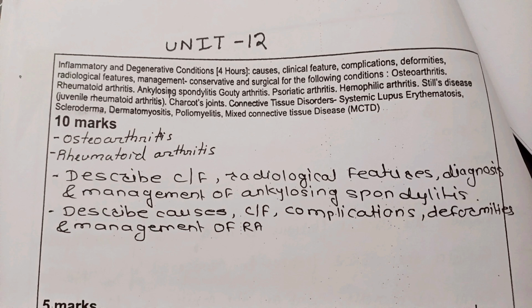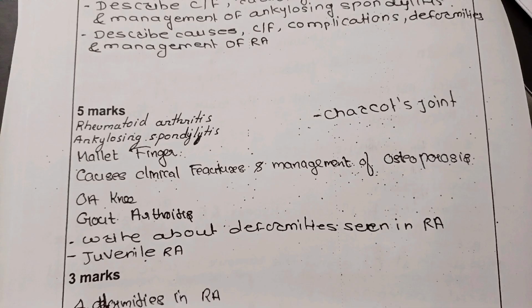In this, the important questions are: osteoarthritis, rheumatoid arthritis, describe clinical features, radiological features, diagnosis and management of ankylosing spondylitis. Describe causes, clinical features, complications, deformities and management of rheumatoid arthritis. Now coming to the important 5-mark questions.